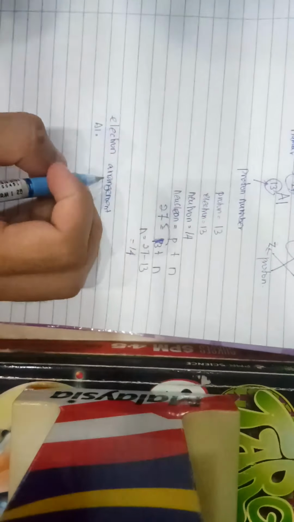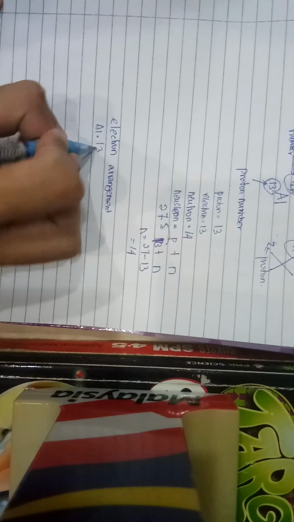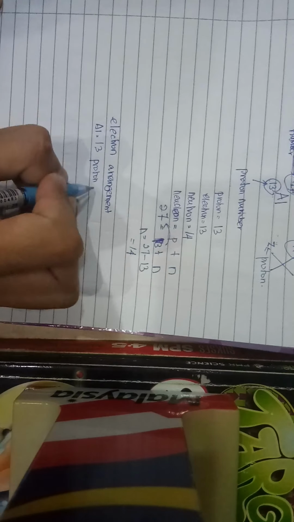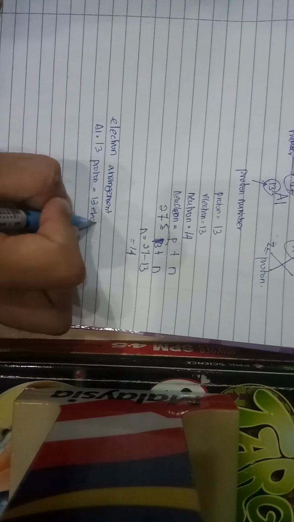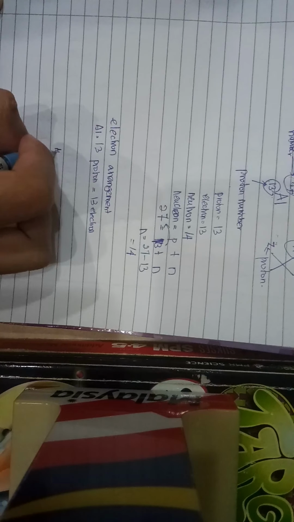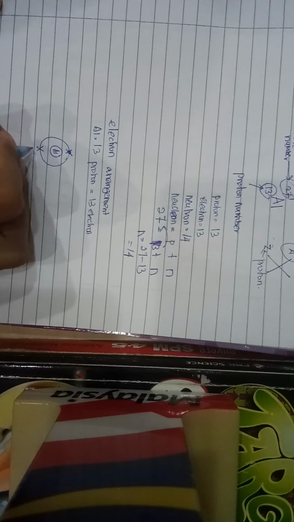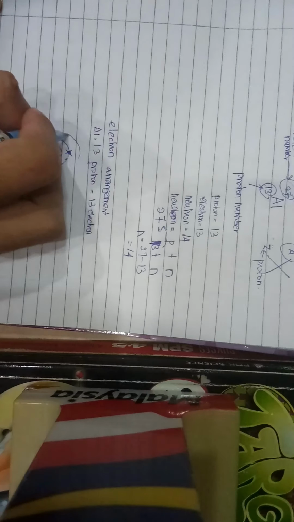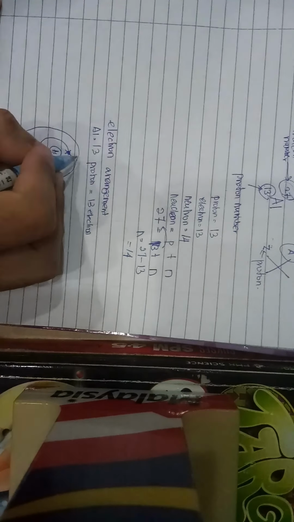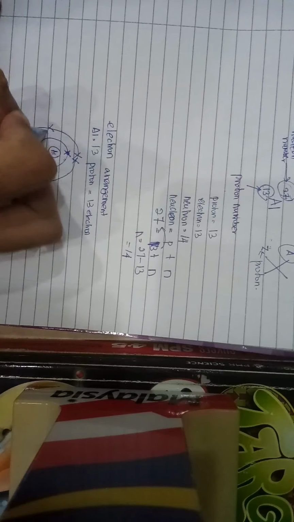So Al has 13 protons, and you know that proton will equal electron. So how do you do the arrangement? Actually it's like this. Al has a nucleus. After the nucleus you have the first shell. In the first shell, it can only have 2 electrons. 2 only, maximum is 2. The second shell can have 8: 1, 2, 3, 4, 5, 6, 7, 8.